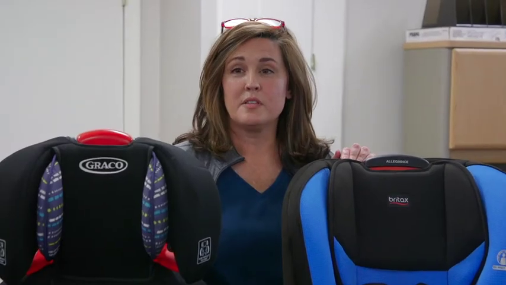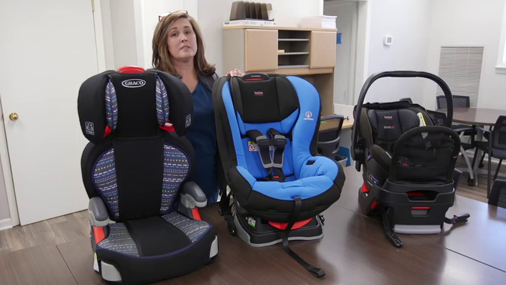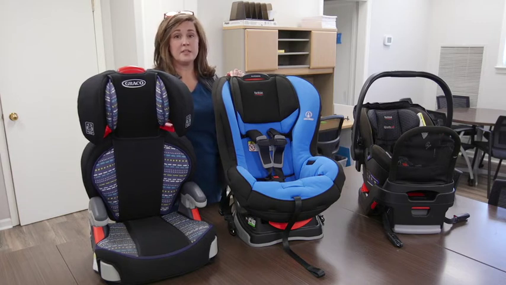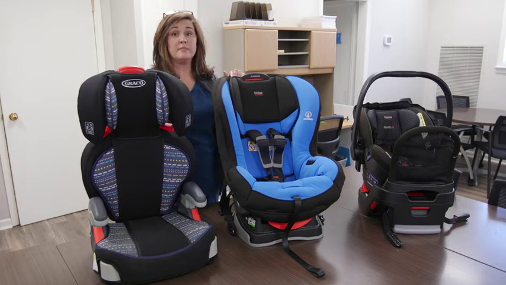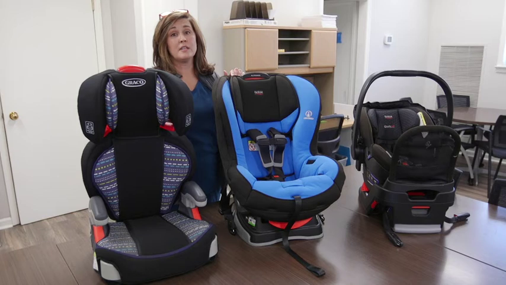We have a few nevers as well. Our first never is never use a car seat that has been in an accident. You don't know how well it would hold up in a second collision because of the material or damage to the car seat itself. You also don't want to use a car seat that has expired. They do expire. You can check your expiration date on your car seat, usually on the bottom or the back. And usually they don't want the car seat to be more than 6 years old.